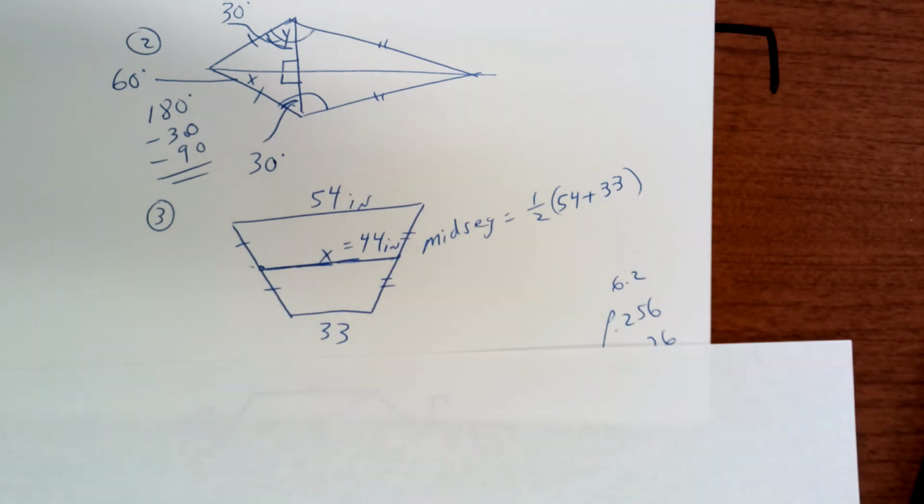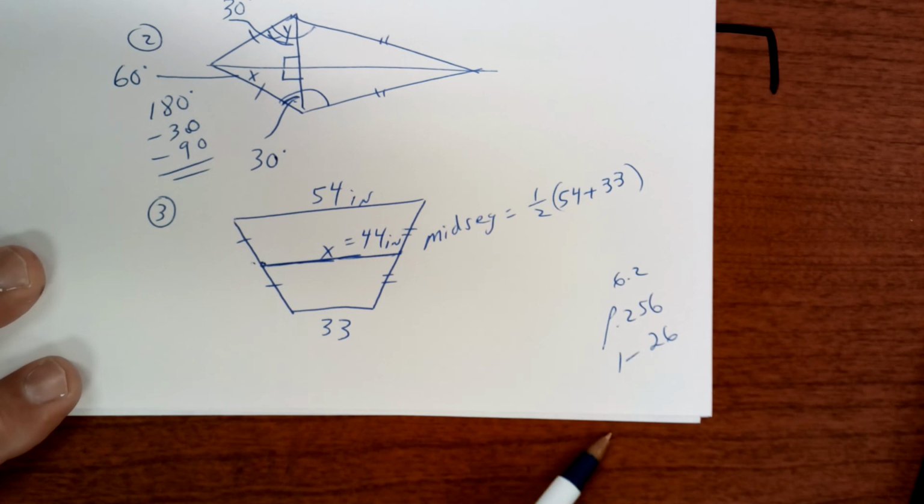Here's your work for today. Go ahead and work quietly. If you get stuck or you're not sure, please ask. Let's turn our attention now to MCR.